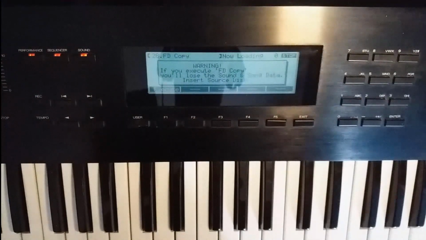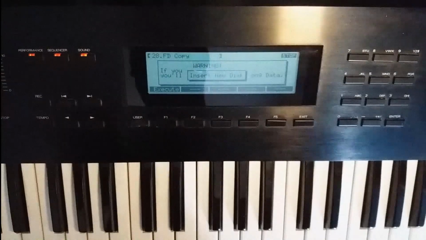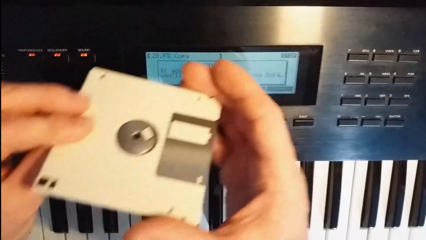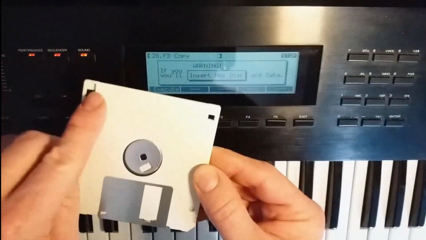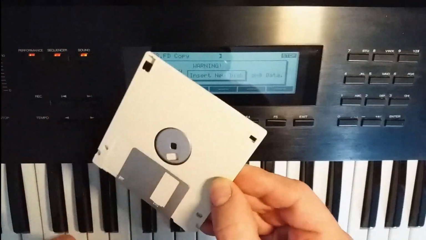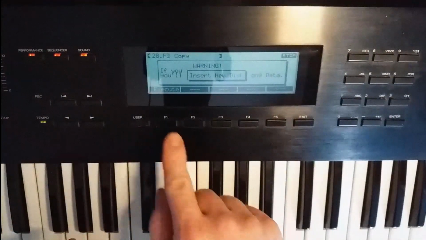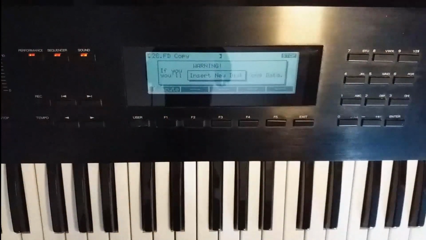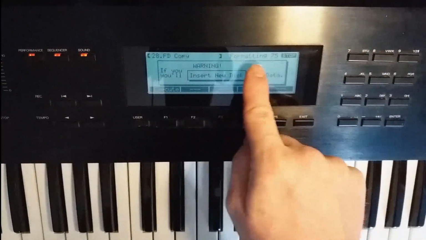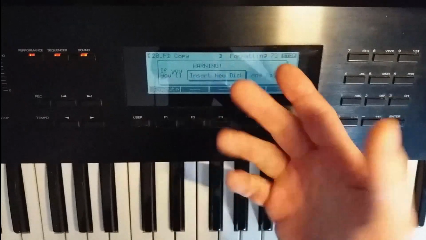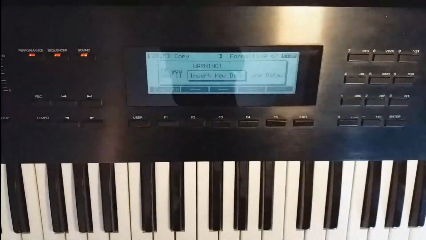But once that is done, it is now asking us to insert the new disk. Obviously I've got a brand new floppy disk here, so I just need to put the write enable on, so you can't see through the hole in the corner of the floppy disk, on the little tab. Stick that into the drive and then press execute. Again, it's formatting the disk first and then it will copy all the data on, so it takes a couple of moments.